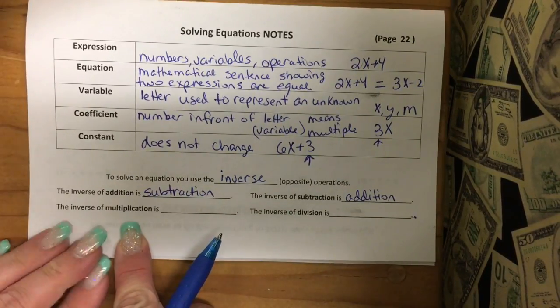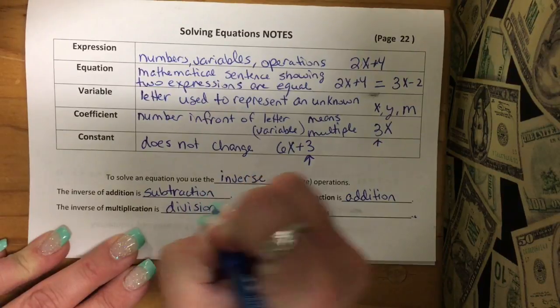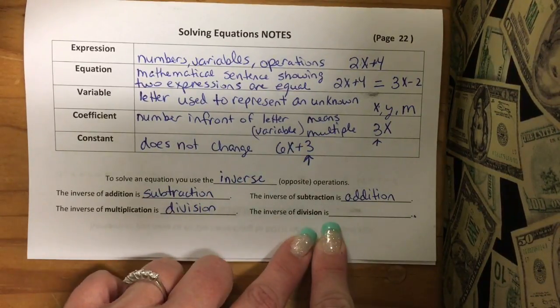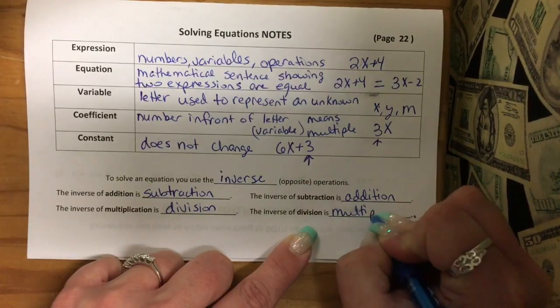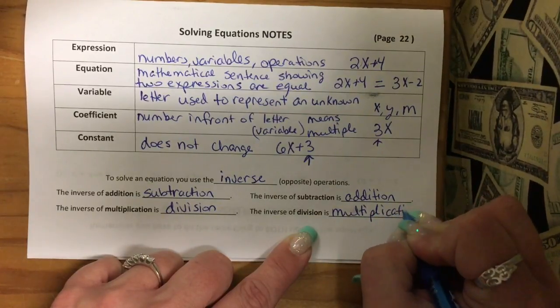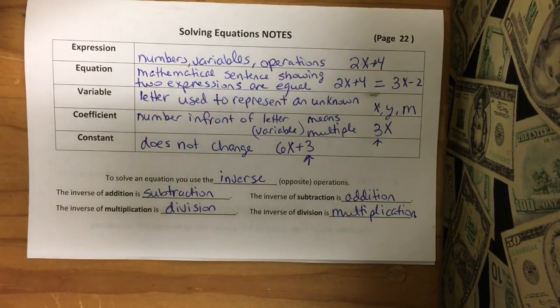The inverse of multiplication, or the opposite of multiplication, is division. The inverse of division is multiplication. Okay, so these inverse operations undo the other operation, and that's how we solve equations.